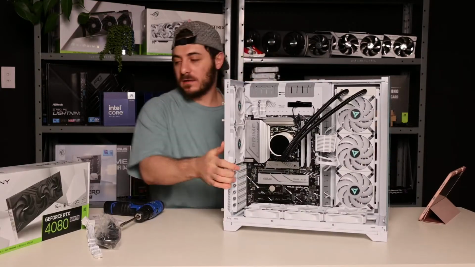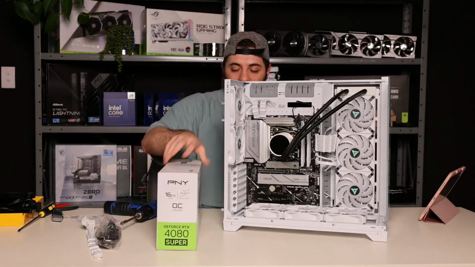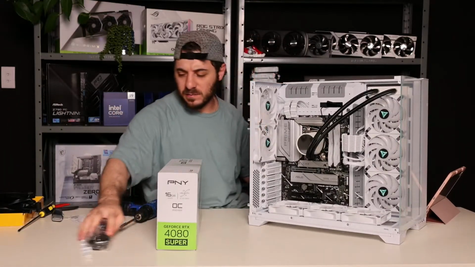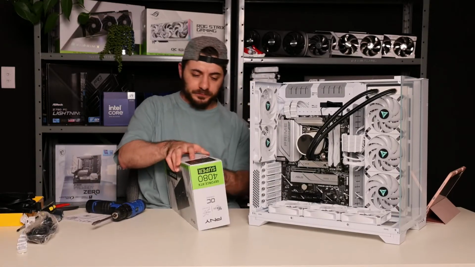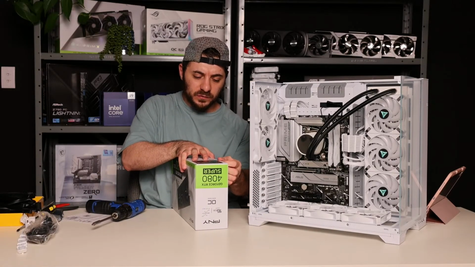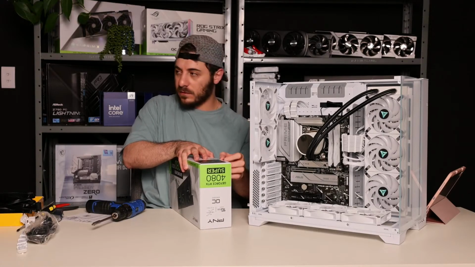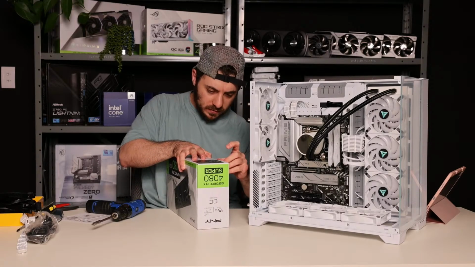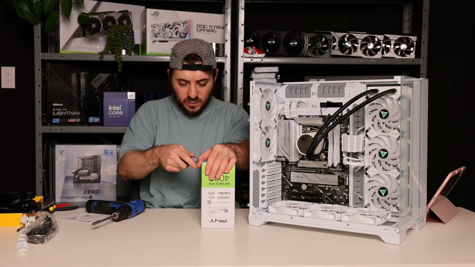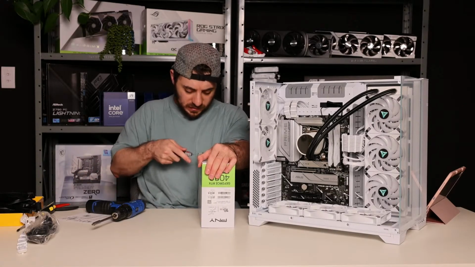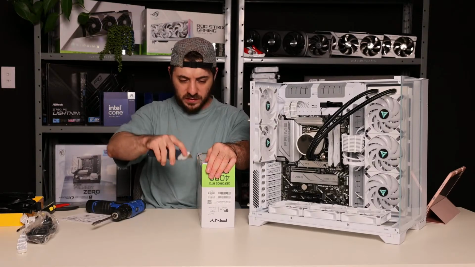All right, today we got the PNY. Is this not white? I think the box is just white. Oh, might have grabbed the black one, but nonetheless, we'll just get it in there. Still looks good. Do I need to slice it open? PNY 4080 Super. This is one of their standard ones too.